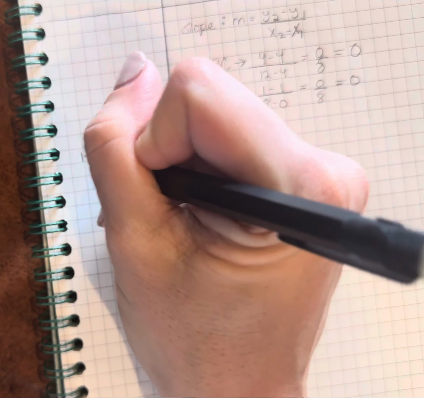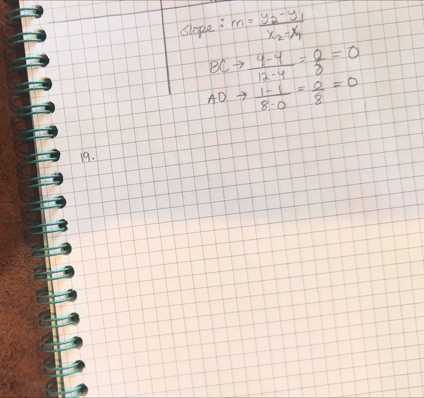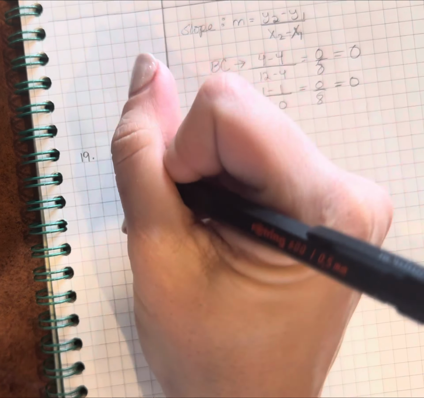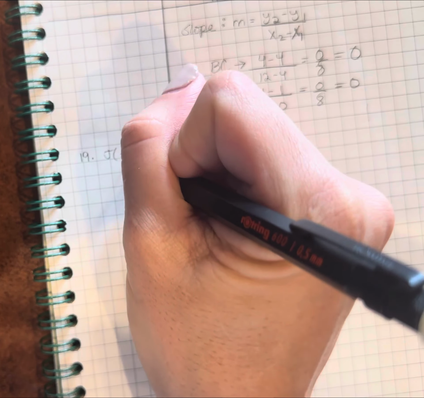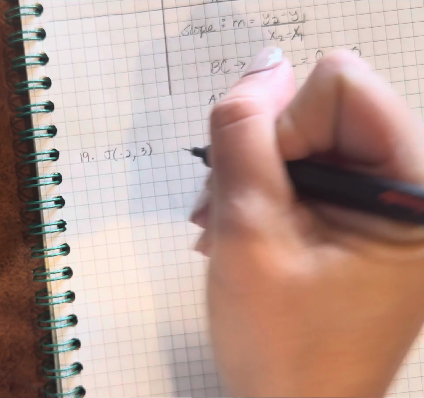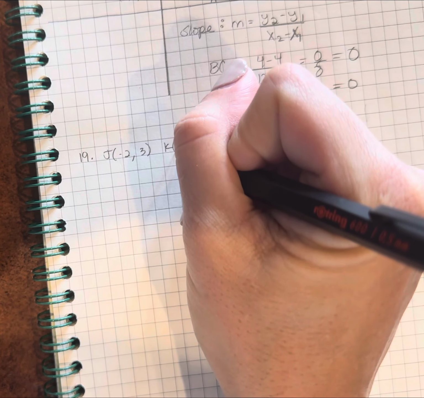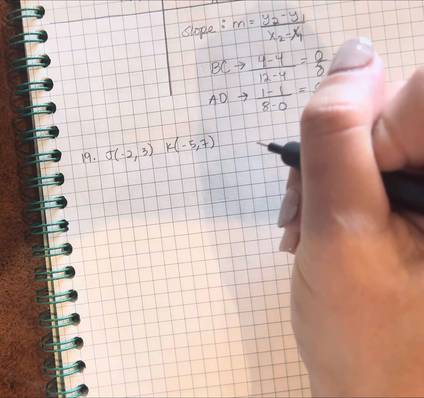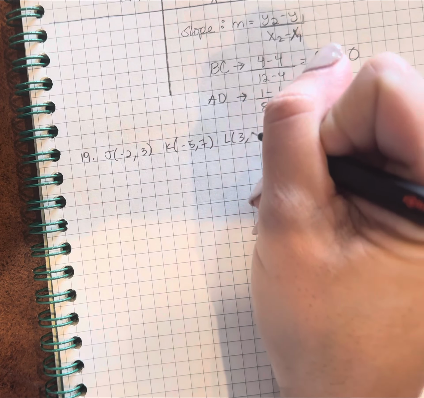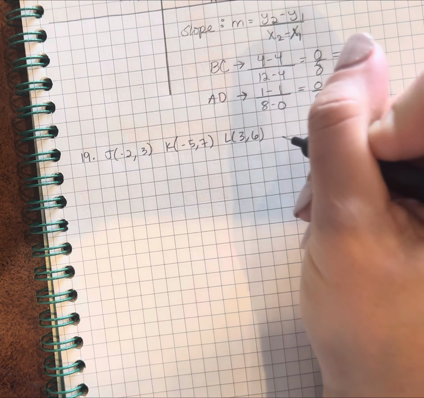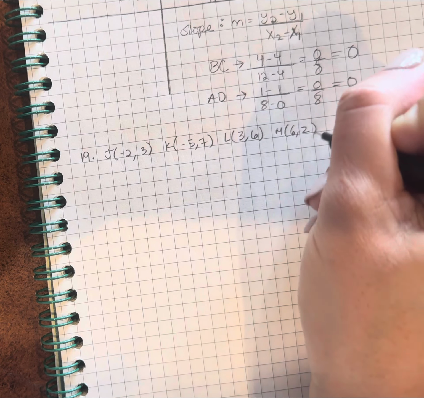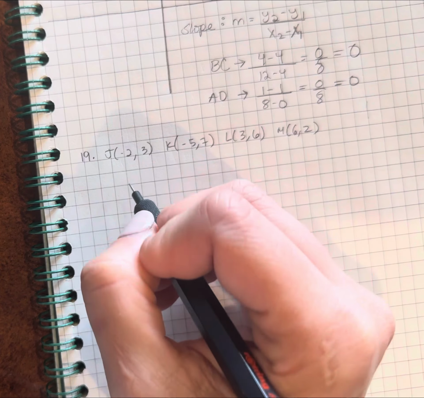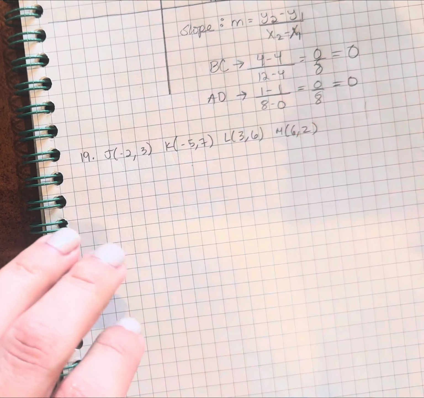Okay, number 19. 19 tells me that J is (-2, 3), K is (-5, 7), L is (3, 6), and M is (6, 2). So let's go see what we get here.